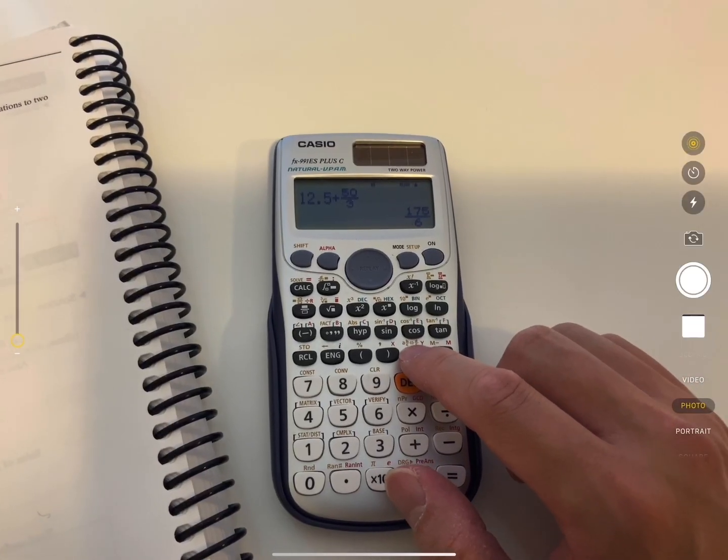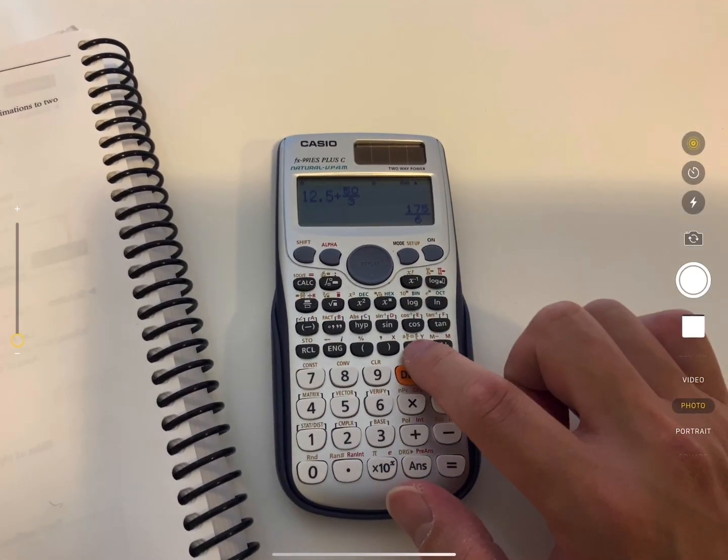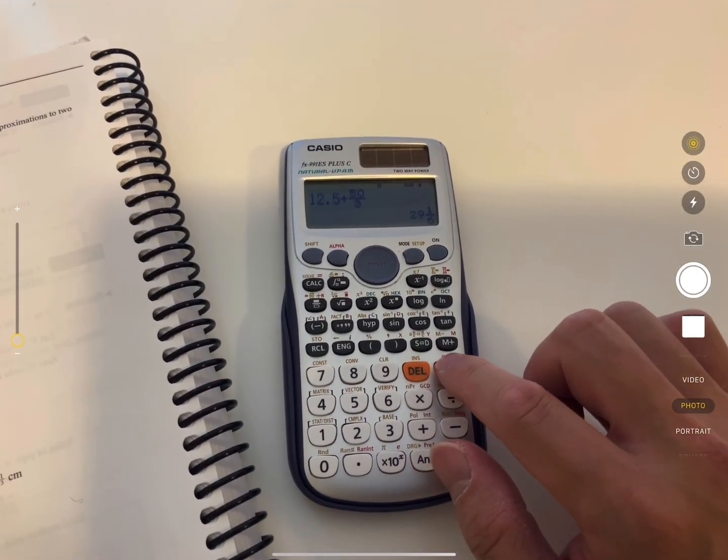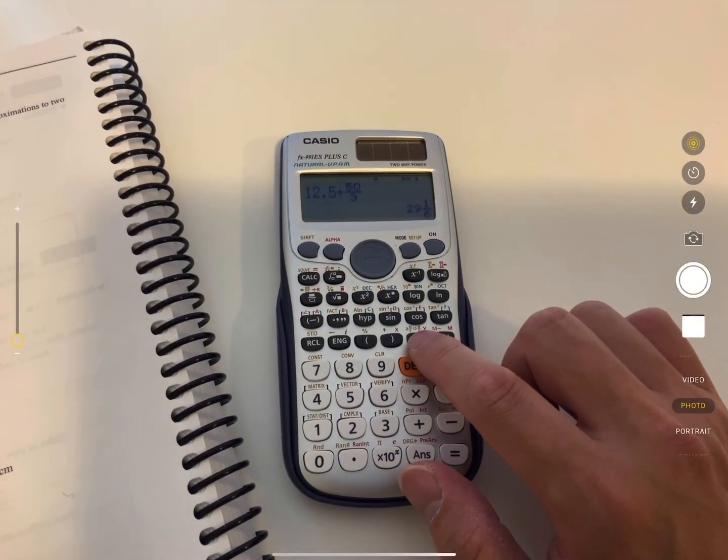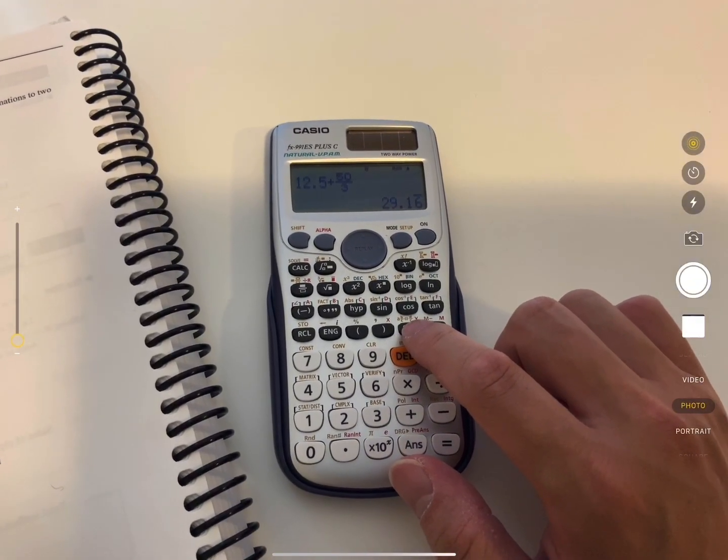You see this yellow button here. So press shift and then press that. So that's how I got my 29 1/6. If I press that one more time, it will be changed to decimals. So use this button.